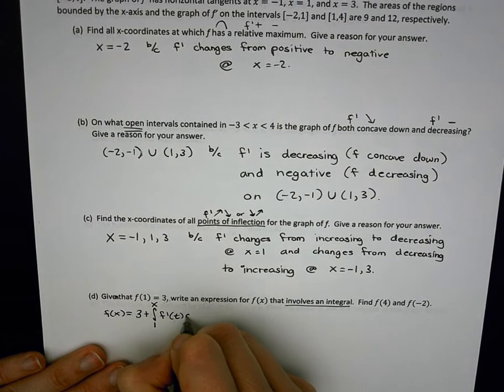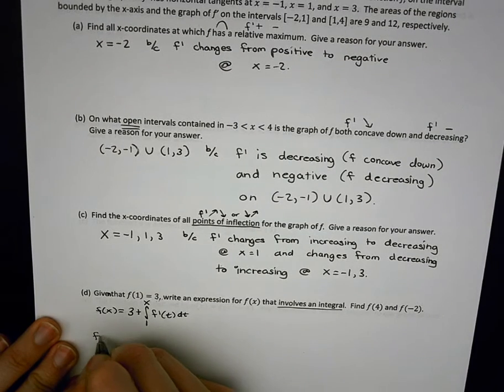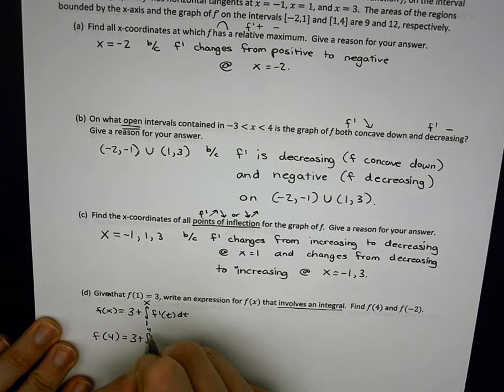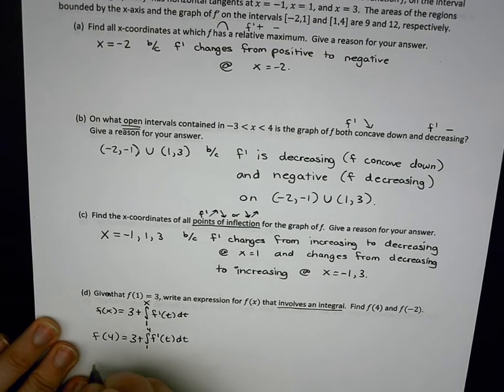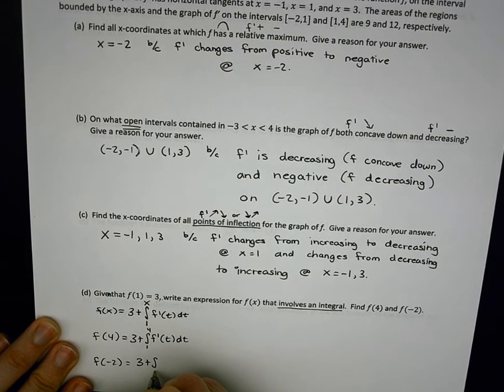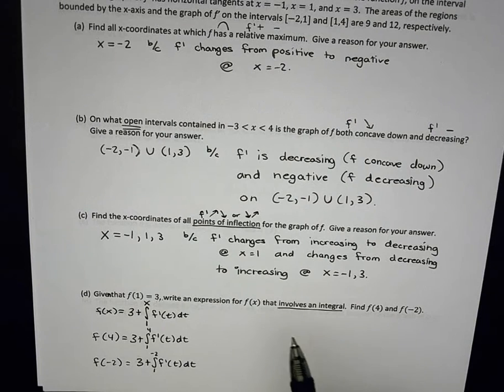But again, eventually we're going to end up plugging in 4. So we can figure out what it would be at 4. That's the time at which we're trying to find our position, and then negative 2. So 1 to negative 2, the time at which we're trying to find our position. So that's why we know even without this phrase.